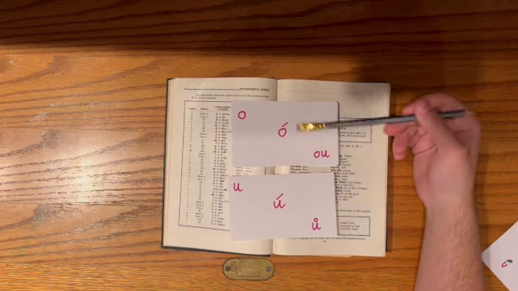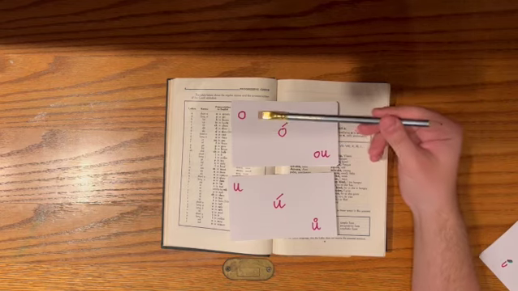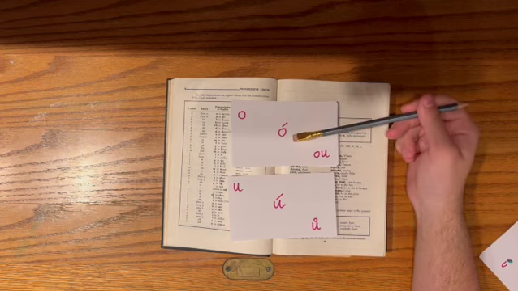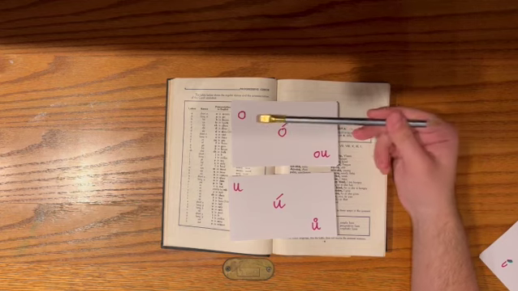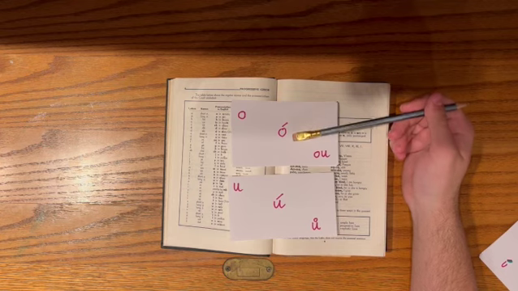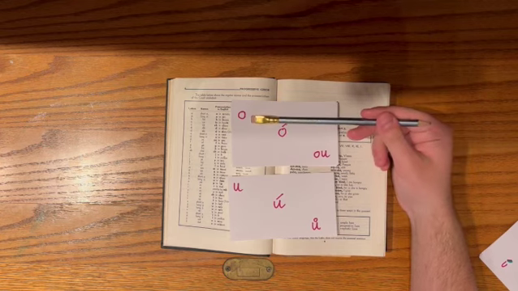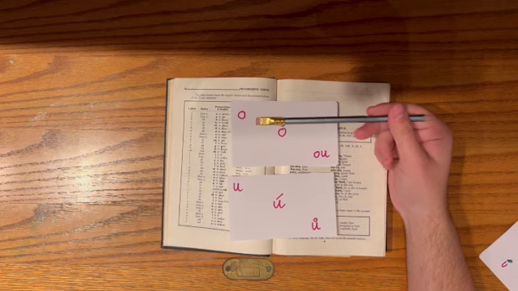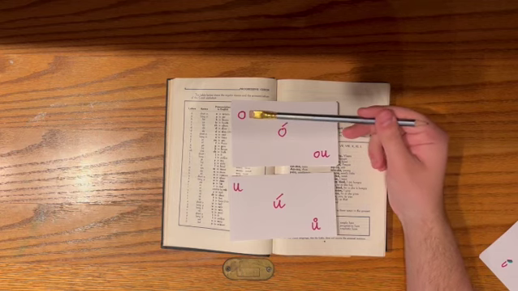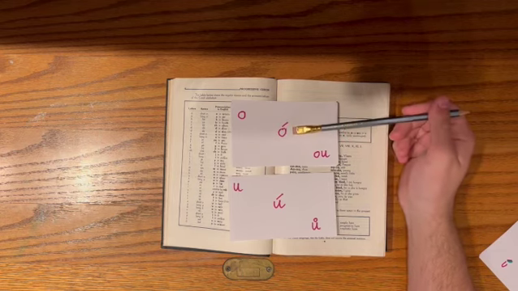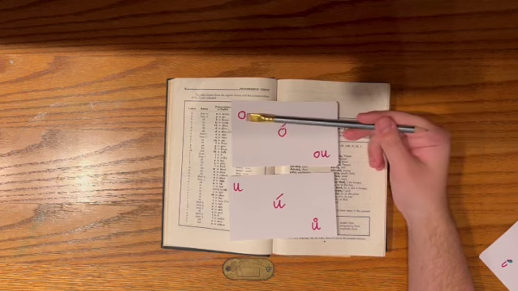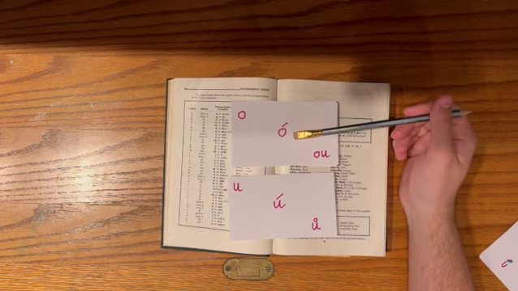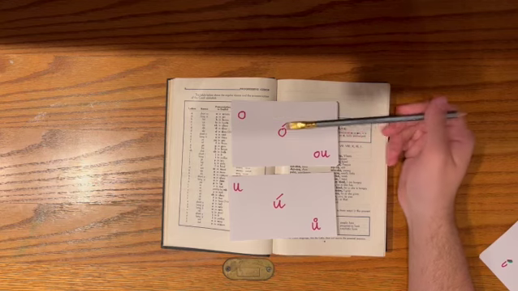In contrast, speakers of non-English languages are more likely to be familiar with this vowel, which is the more broad, open O, which doesn't have the drop at the end like in English. So O and Ó, like "dobe" and "door."